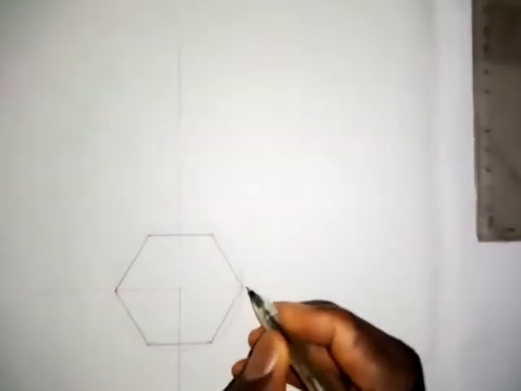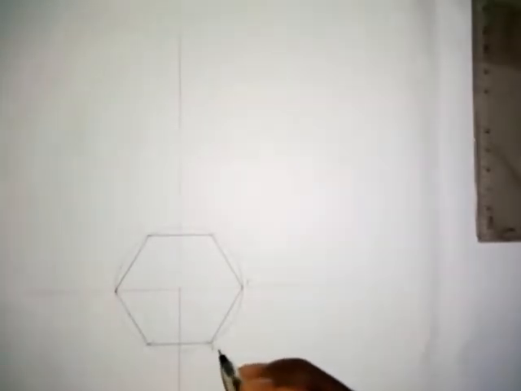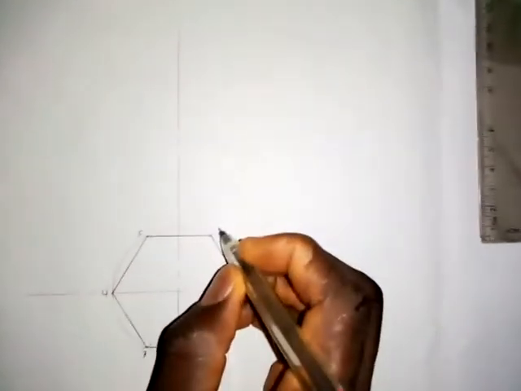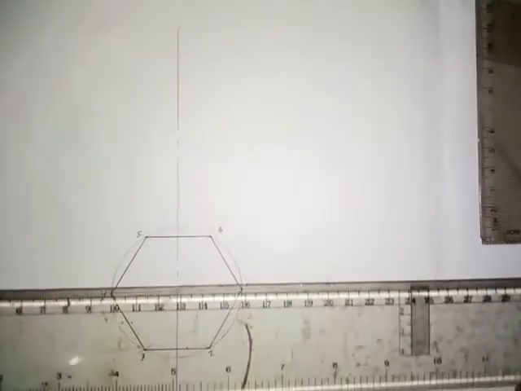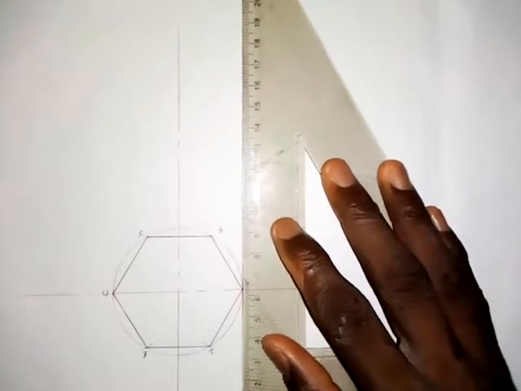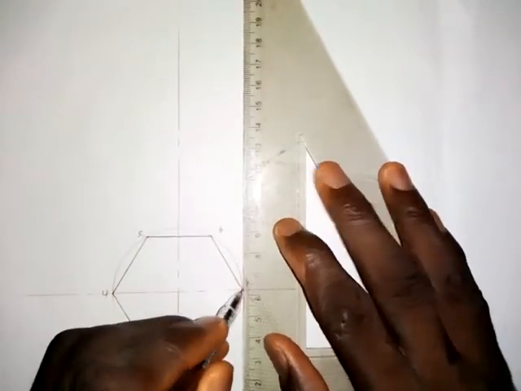This is a hexagon. So the next thing that we need to do, we are going to label or number this as 1. This is 2. This is 3. This is 4. This is 5, and this is 6. The numbering is very, very important. So the next thing that we are going to do is produce a vertical line from each of these points.